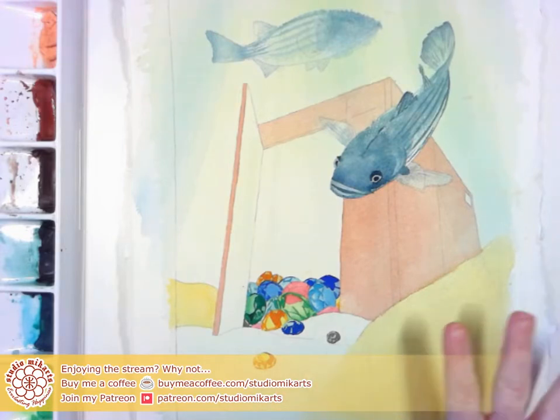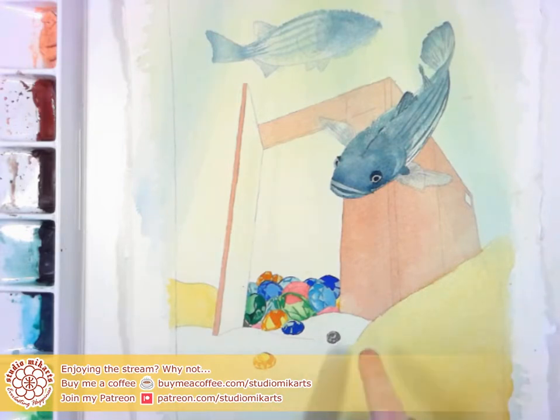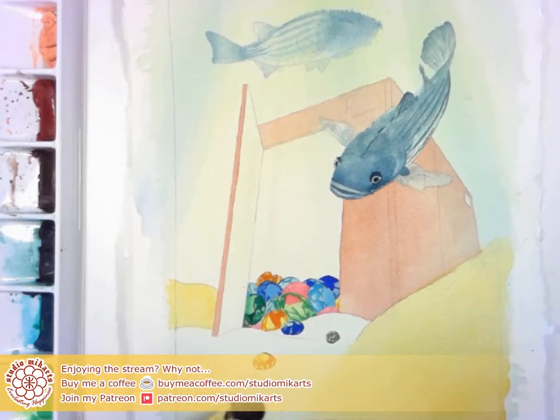So this is still quite wet, but it's okay because this is the same color. I wanted a little bit of difference, but I didn't want a hard edge either, so it's actually perfect. I'm gonna do the same deal. Get this area nice and wet.